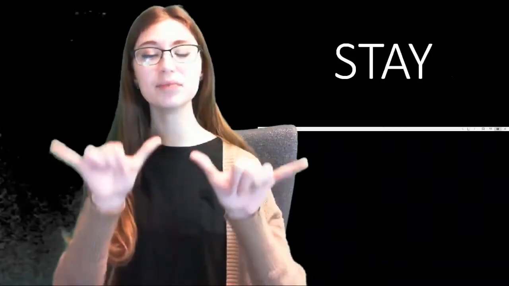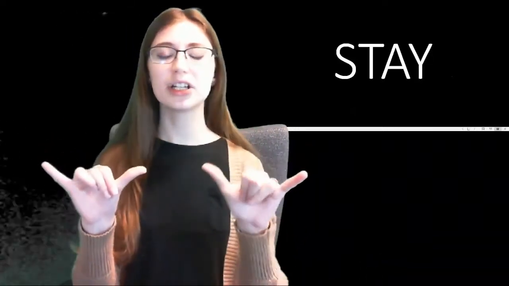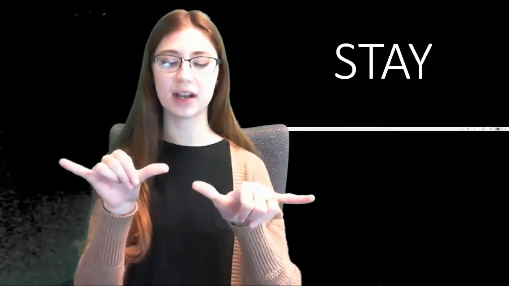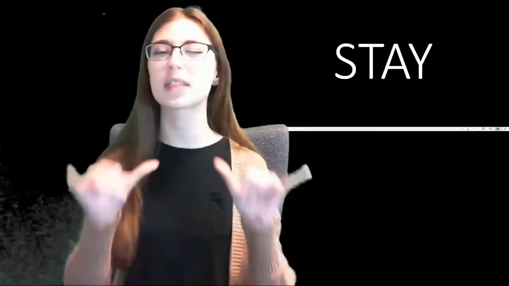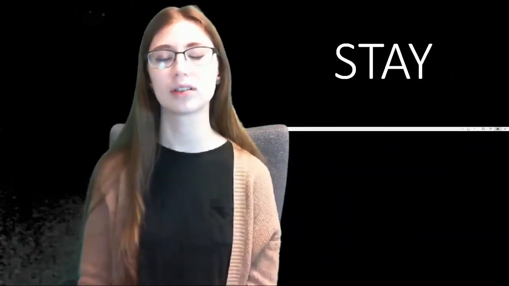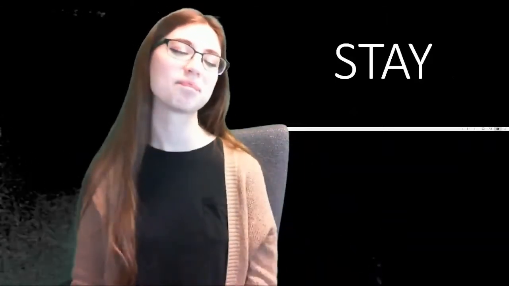Stay. 2 Y handshakes. Your non-dominant hand is going to stay in place and your dominant hand is just going to tap downwards. Stay. Or sometimes they both move. Stay.